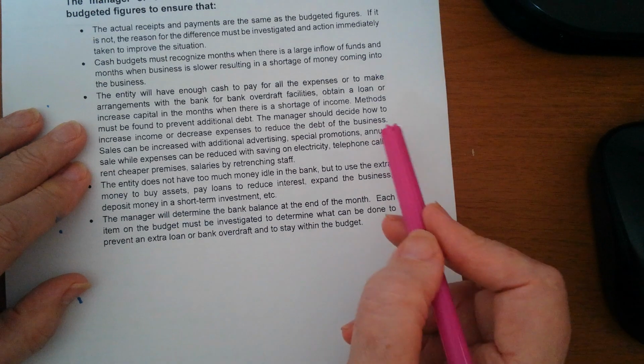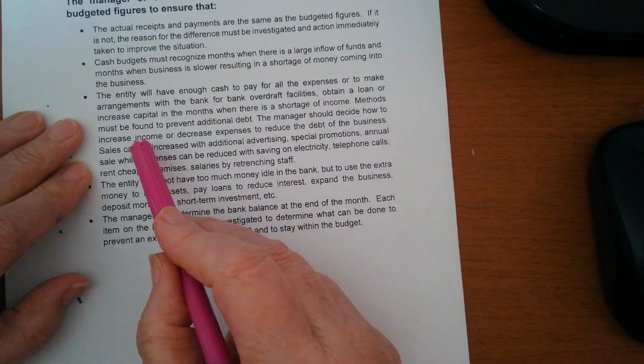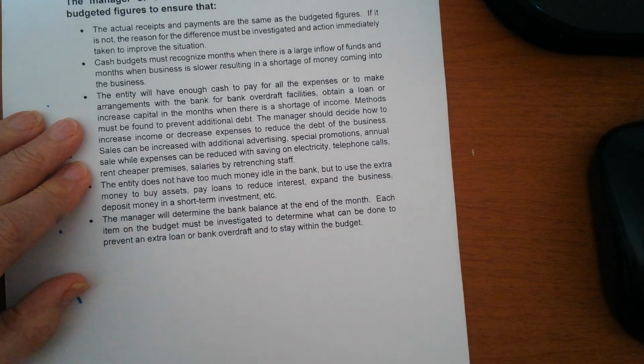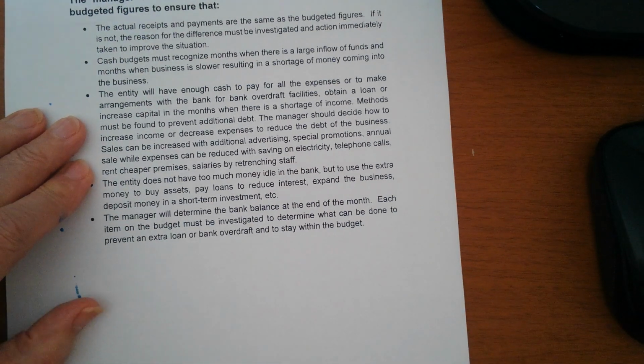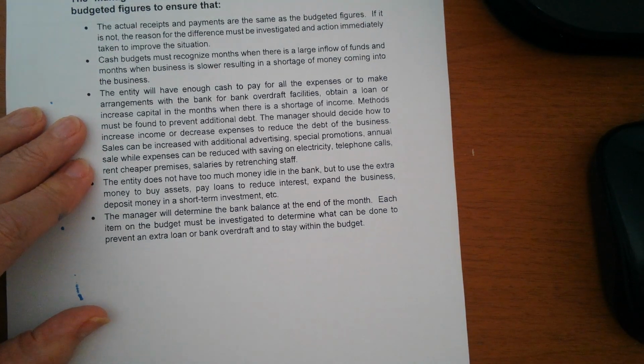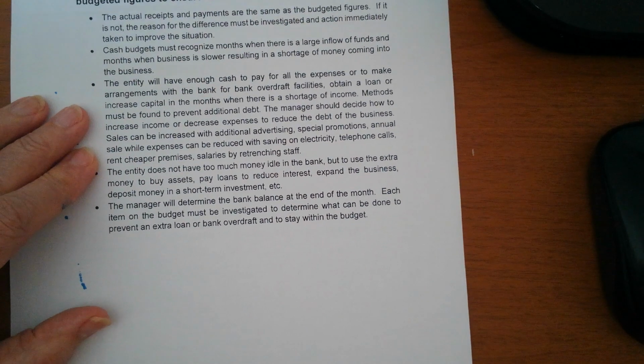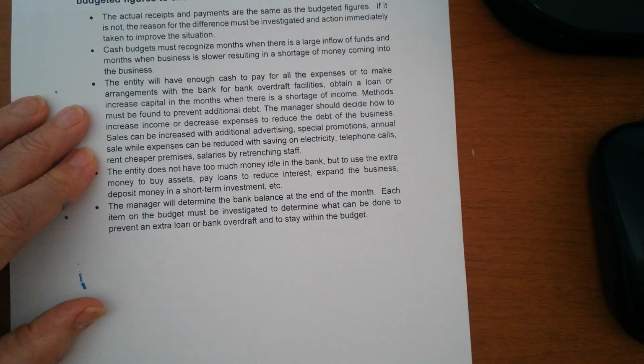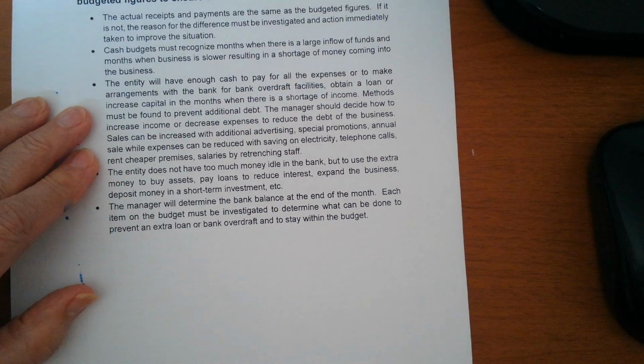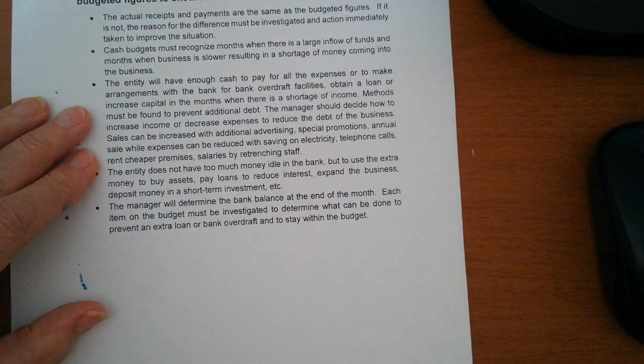And the manager must decide how they can increase, for instance, the income. So what else can they do? Can they buy more goods and try and sell more goods so that their income can increase? How can he reduce expenses? And that's what I did with telephone and the traveling expenses. So you have to look at all your income and expenses and always see, what can I do to increase income? What can I do to decrease expenses?